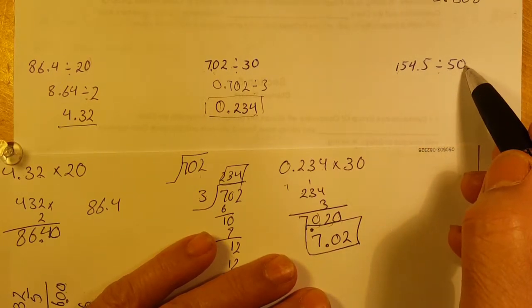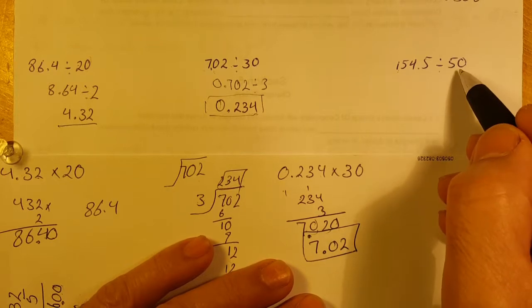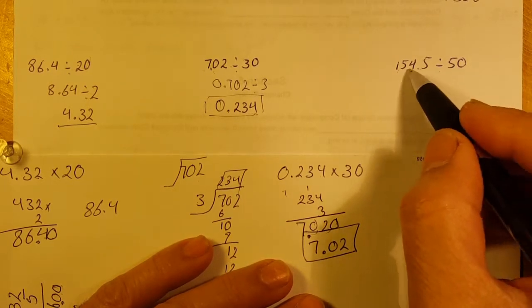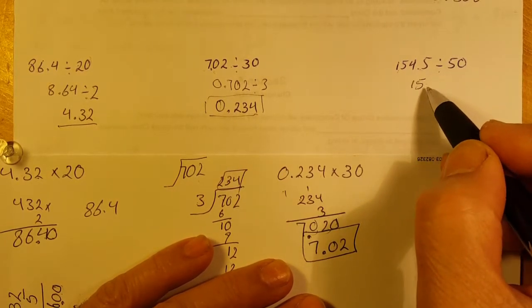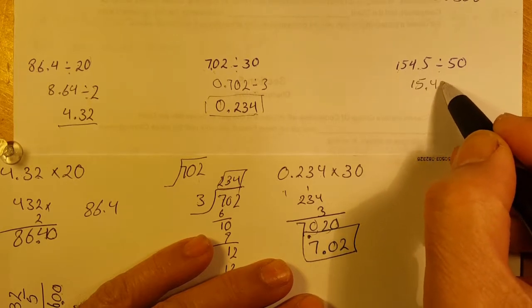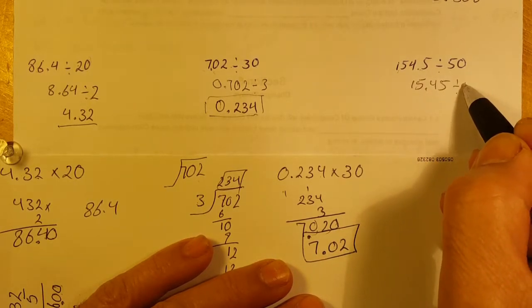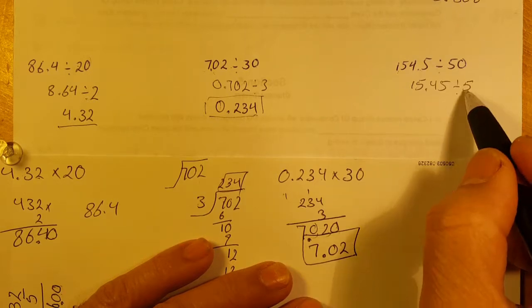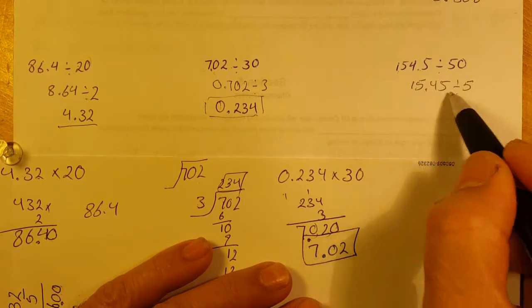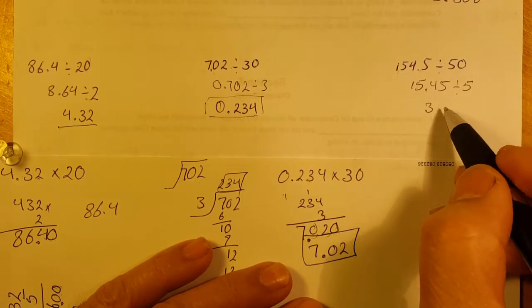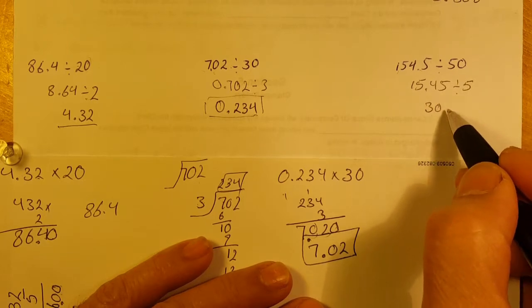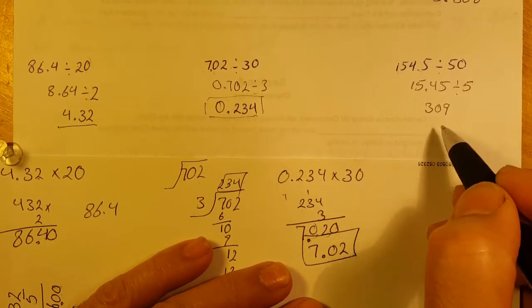154.5 divided by 50. 0, move the decimal point to the left. So 15.45 divided by 5. The answer of this is 309.